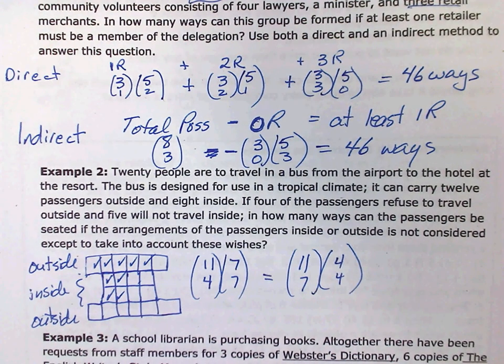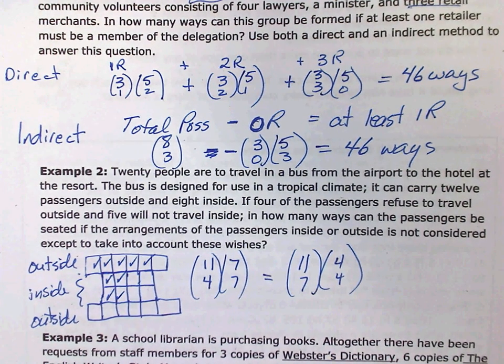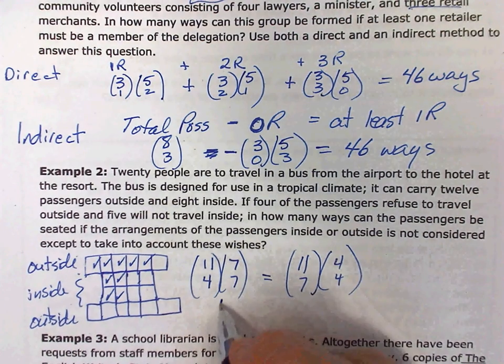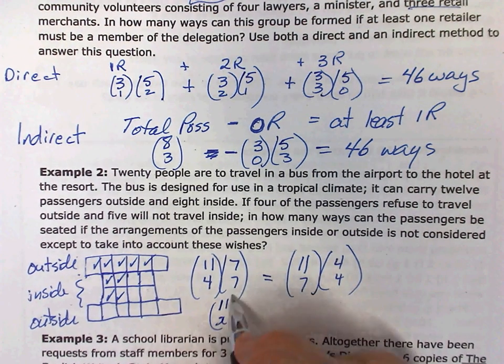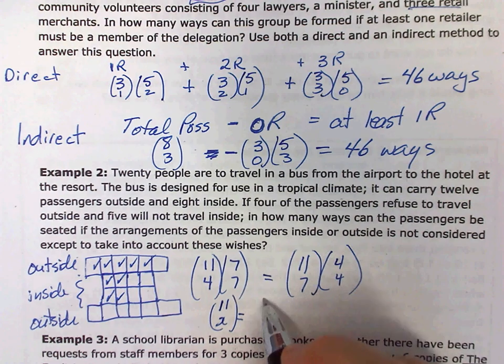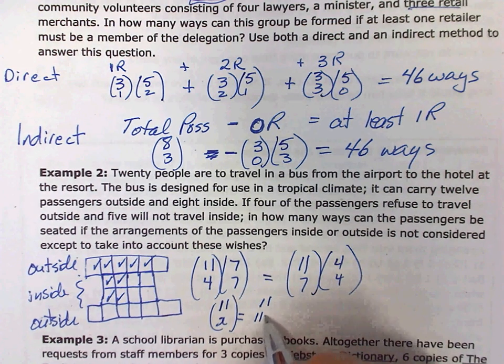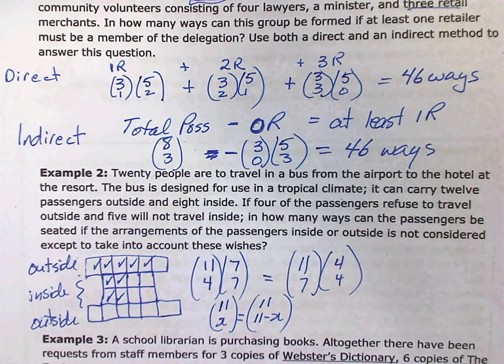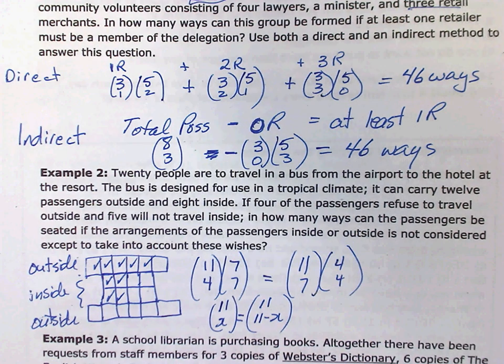Because if you remember from Pascal's triangle, 11 choose x is equal to 11 choose 11 minus x. Things on the opposite ends of the triangle are equal.